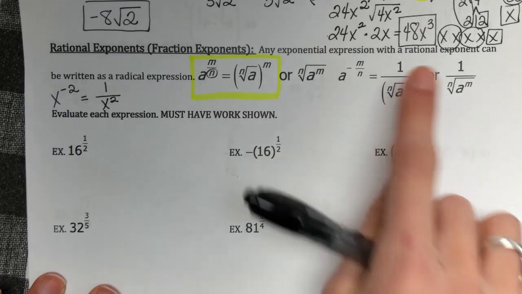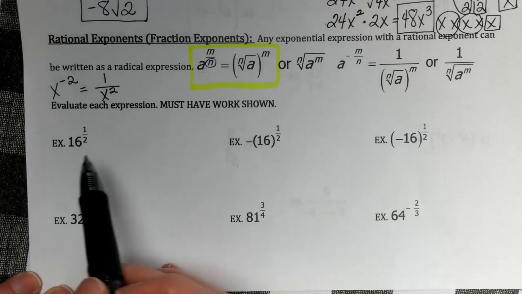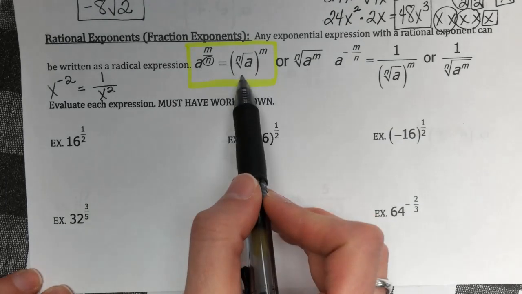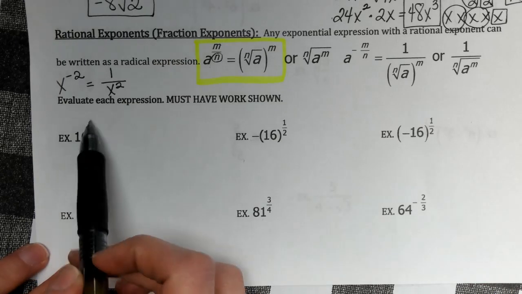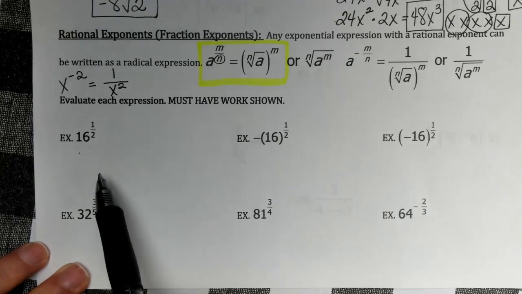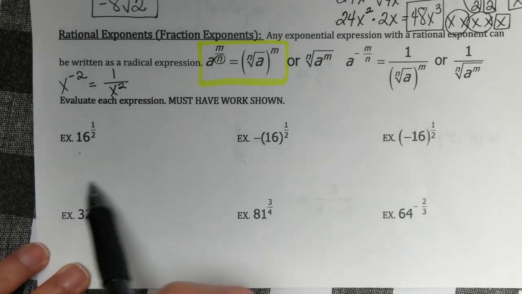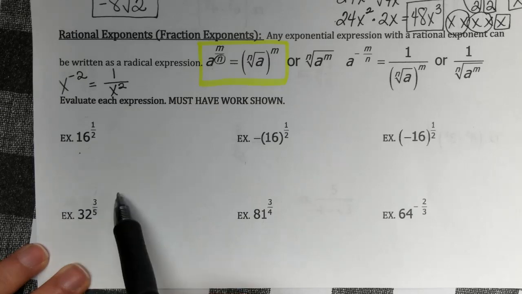So be careful with that. Now, what we're going to do is we're just going to evaluate. So here, we're going to put it into radical form, and then we're going to evaluate it. Could you type this in your calculator and get an answer? Yes. But what is that really testing you? Can you plug stuff in a calculator? Not do you know the skill. Okay? So this is an easy way to check, but if you just give me one straight answer, you're not going to get full credit because you have no work to show for that.